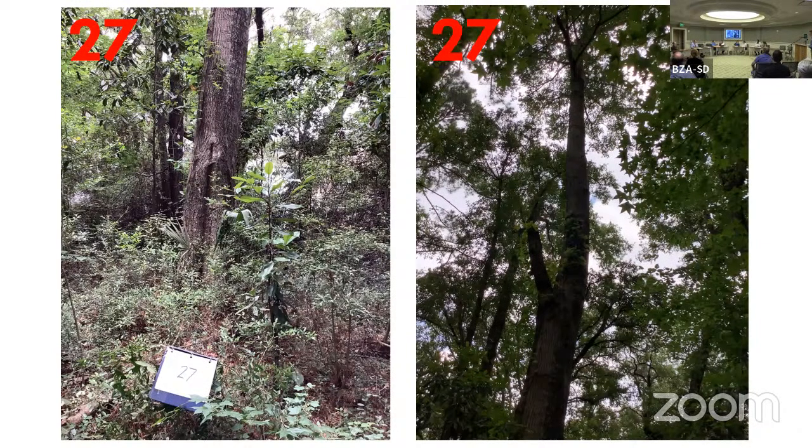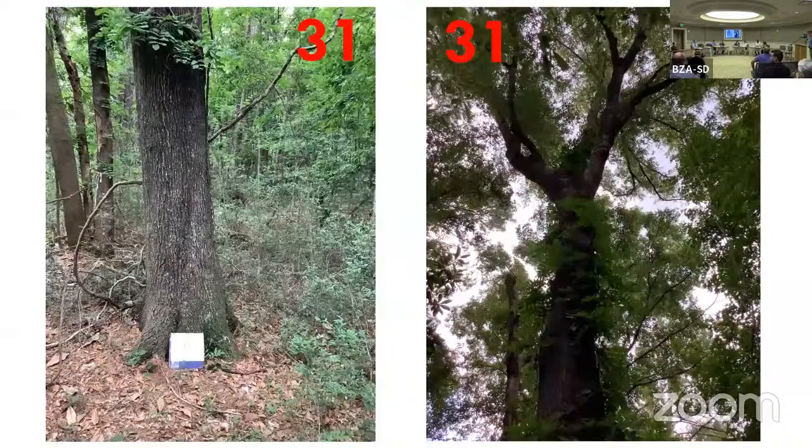I don't want to go too fast, so if anybody needs me to slow up because you have other things you want to look at, let me know. I'm just going to go through this list. And then the next tree looks like it is tree 31, which is a 25 inch water oak.